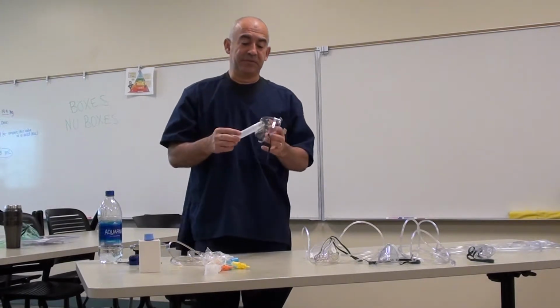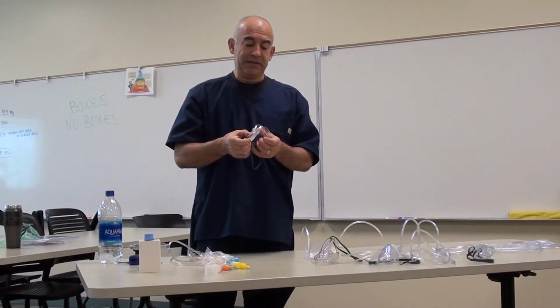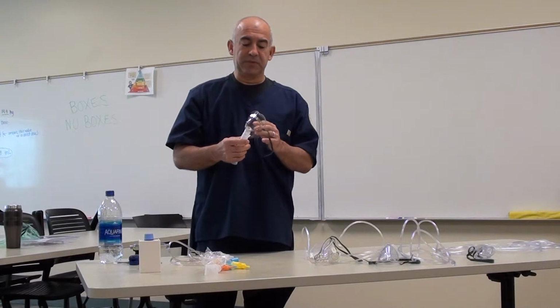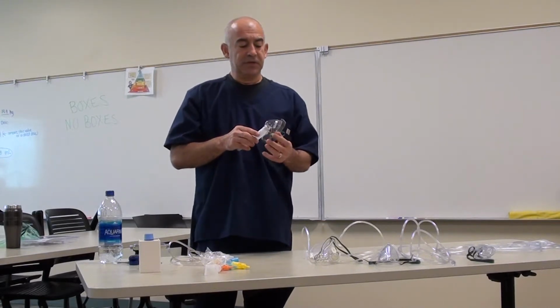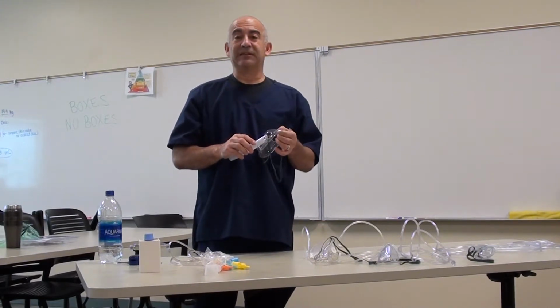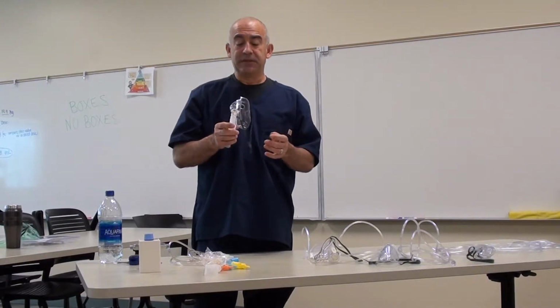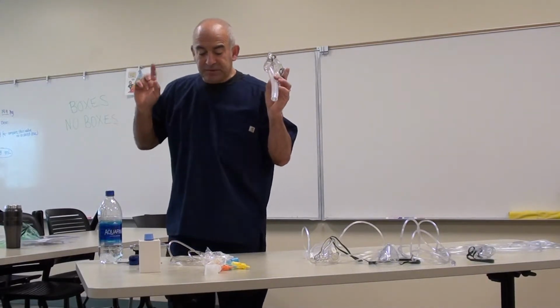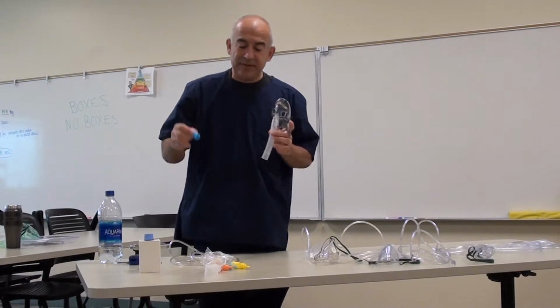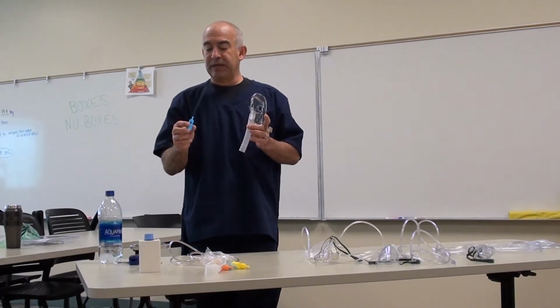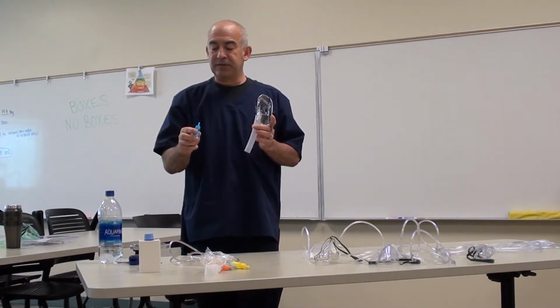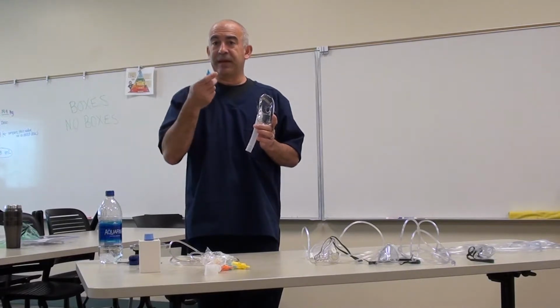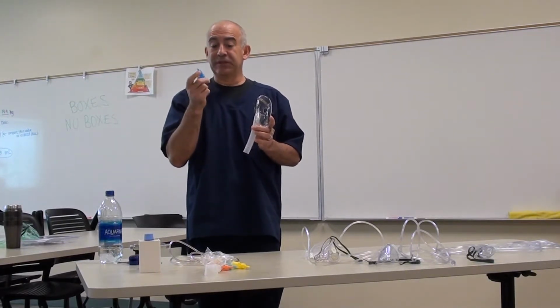The advantages for this particular device are that it is inexpensive, disposable, easy to use, and delivers a precise FiO2 to the patient. The way you'd put this together is that you would take one of these inhalation ports, which are labeled with liter flow per minute and the FiO2 percentage you're looking to deliver.